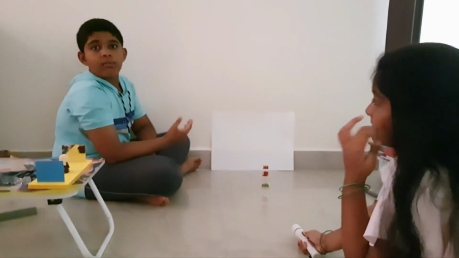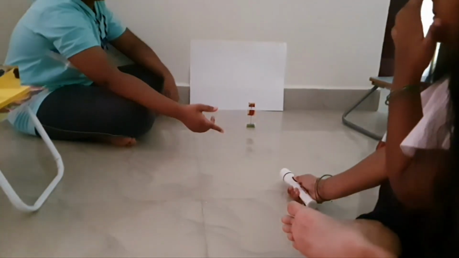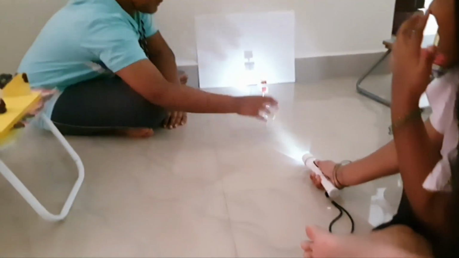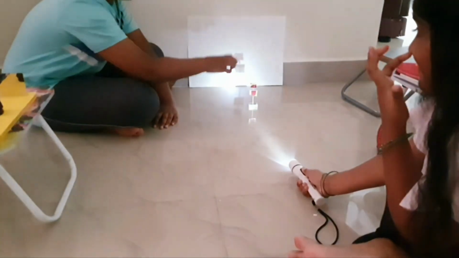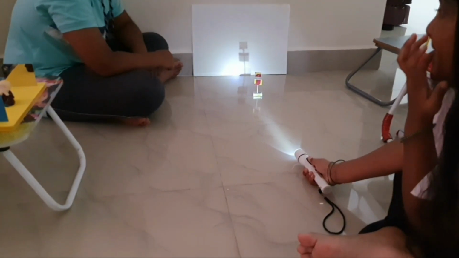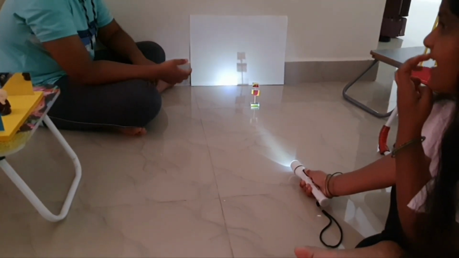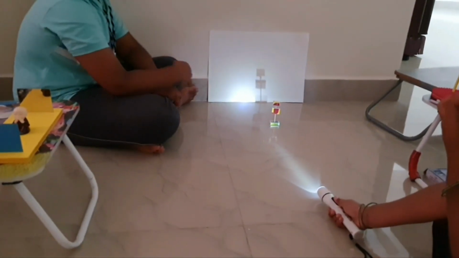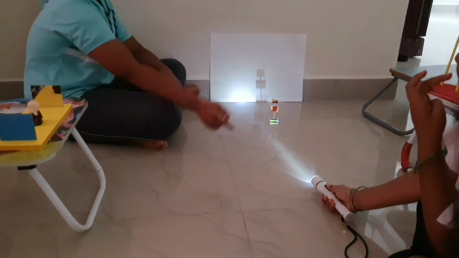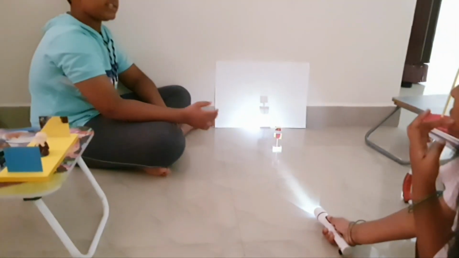Let me explain you about the shadow. Shadow is formed when the path of the light is blocked. See here, the path of this light is blocked by this object. So here, shadow is formed. However colorful the object is, the shadow is always black in color. When there is a change in the position of a light source, object or screen, we can see the change in the size of the shadow.